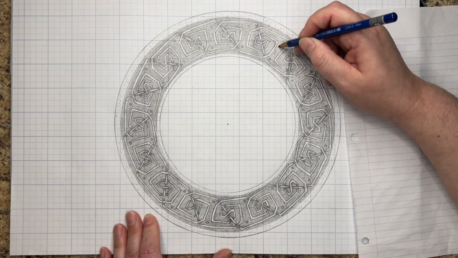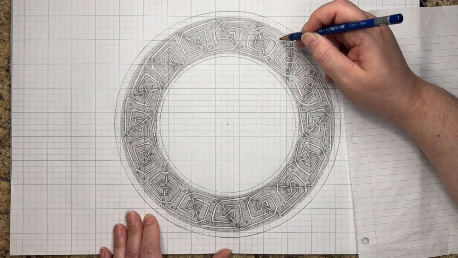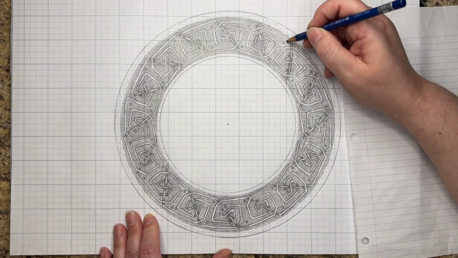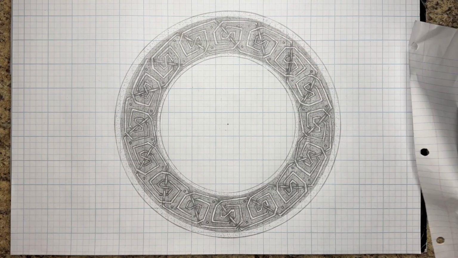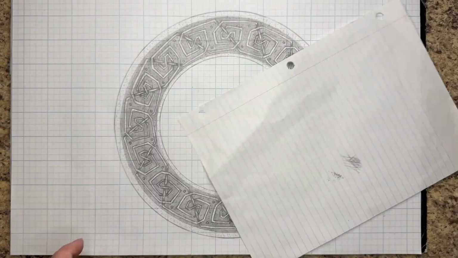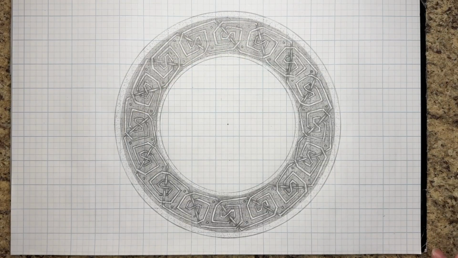And with that said, this piece I'm calling done. Okay, so, oops, there we go. There's the finished piece. I hope you enjoyed this tutorial.